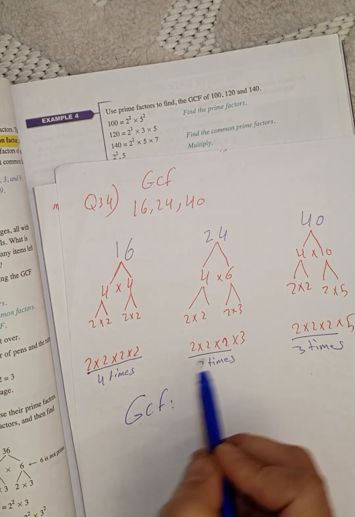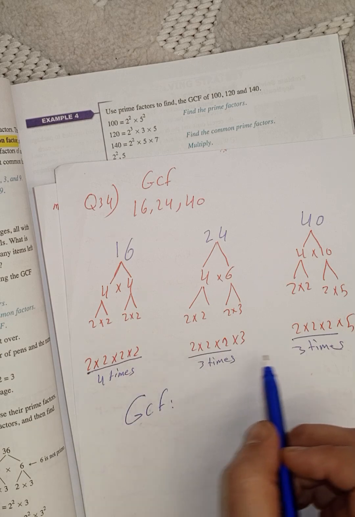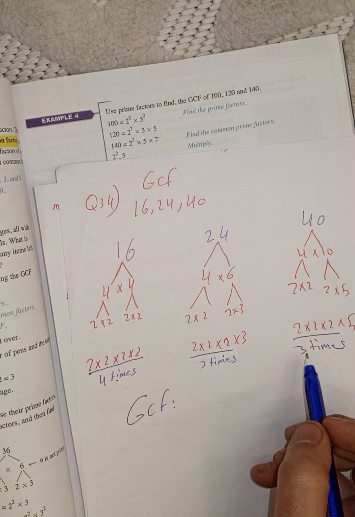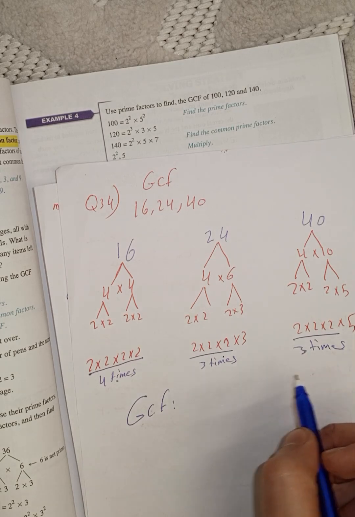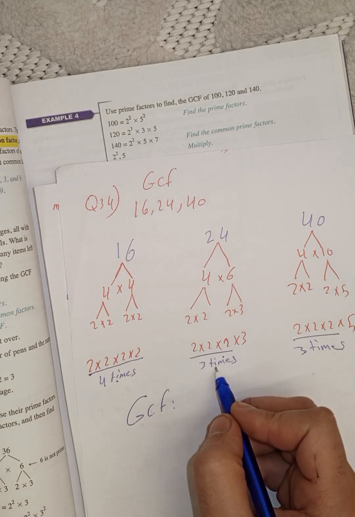So we say, what number is common between all the lists of prime factors? 2. How many times? 4 times? 3 times? 3 times. Okay. Choose the least repeated number. Here, 2 is repeated 3 times.